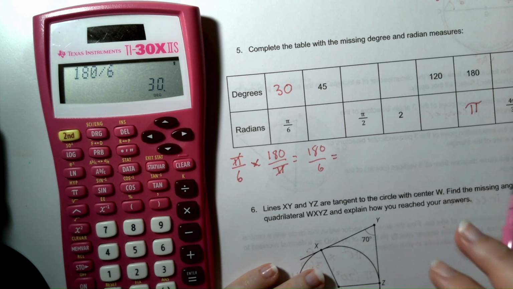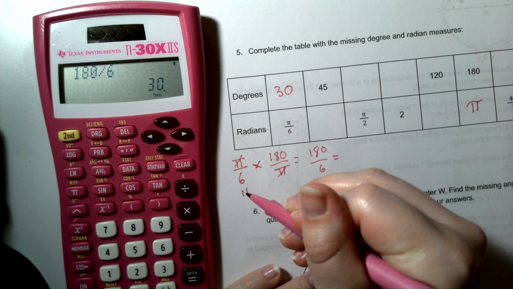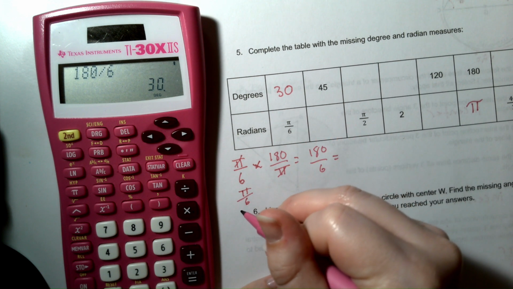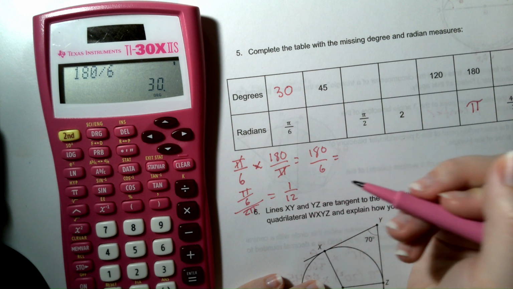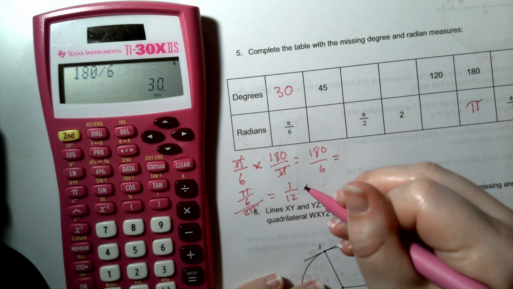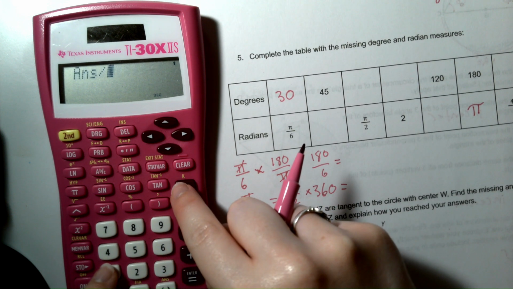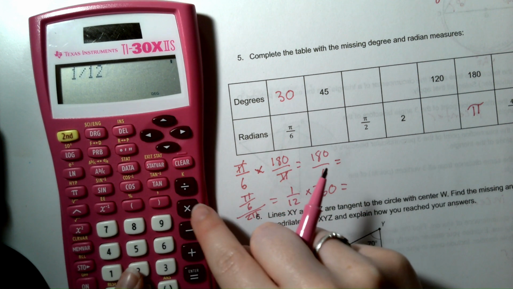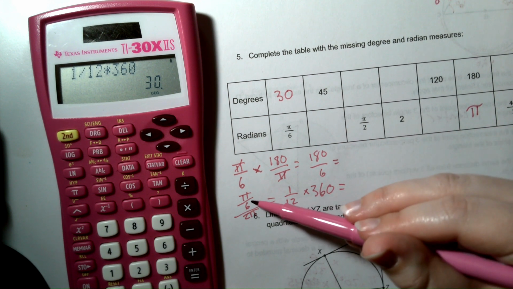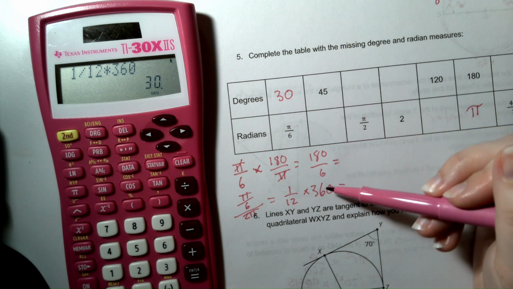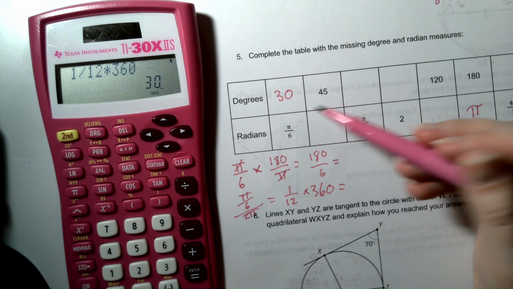So another way to think about that is, basically what we did here was I took pi over 6. One way to think about it is I divided it by 2 pi to figure out that's 1/12 of the circle. And then if I multiply that by 360, 1/12 times 360 is 30. So I'm figuring out that pi over 6 is 1/12 of the circle, and 1/12 of 360 degrees is 30. So that's going to be my degree measure.